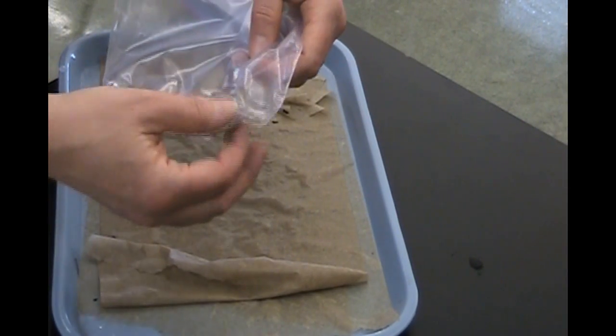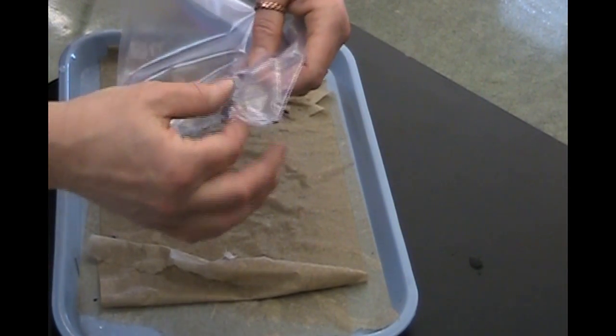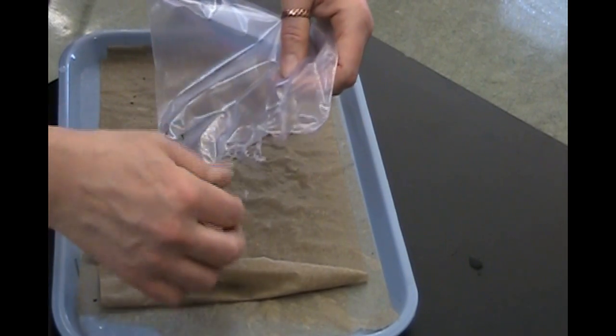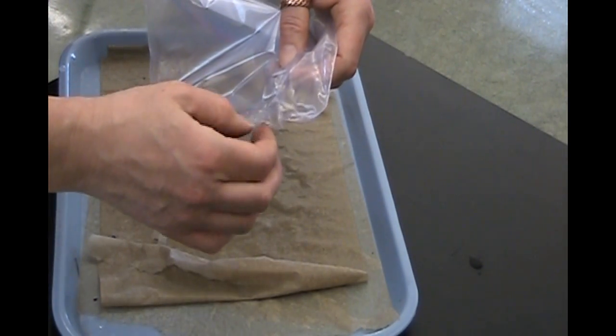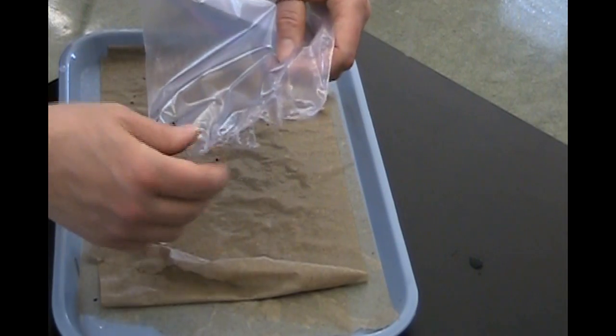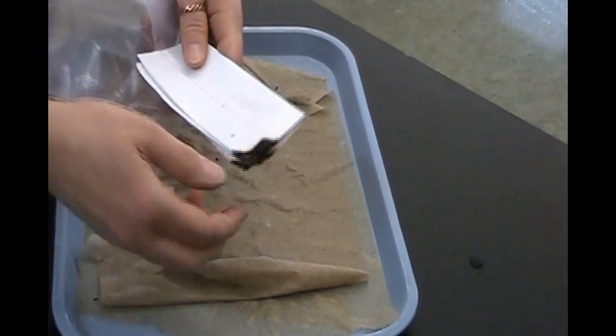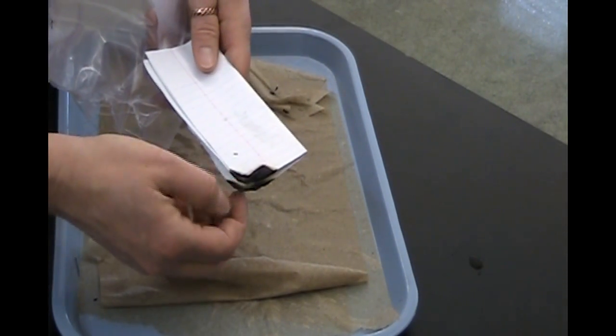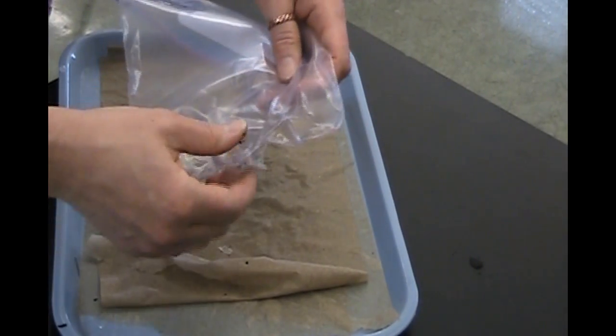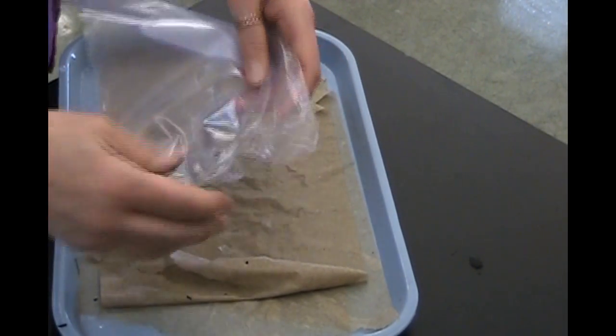So if you feel the edges of this plastic, and I'll pass it around while you're doing this, if you feel the edges, they feel like hard chunks. Remember, the paper formed soft ash. It's very crumbly. The plastic doesn't crumble, it forms hard chunks.